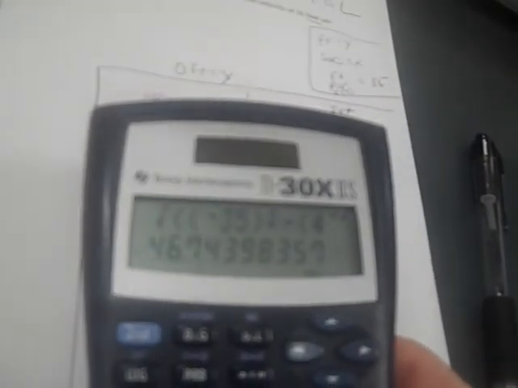Now we got to figure out the square root. We need 2 parentheses at the beginning. I go second, fourth key up, double it. Negative 35 to the second, subtract 4, 16, and negative 15. 46.74. So I put that above there and circle it.